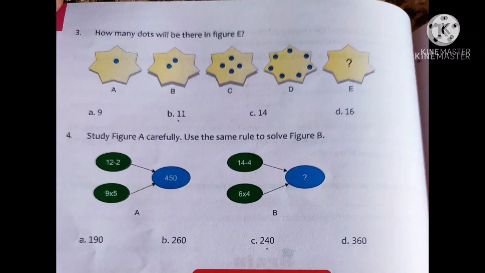And now we'll follow the same pattern to get the correct number in figure B. In figure B we can see 14 minus 4, which is equal to 10, and 6 into 4 is equal to 24. If we multiply 24 by 10, we will get 240. So 240 will be the correct answer.